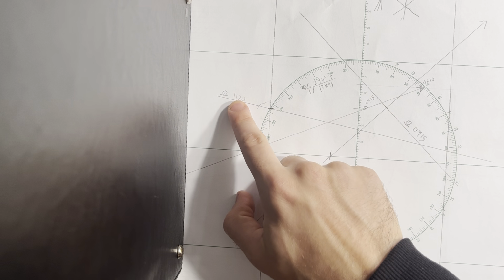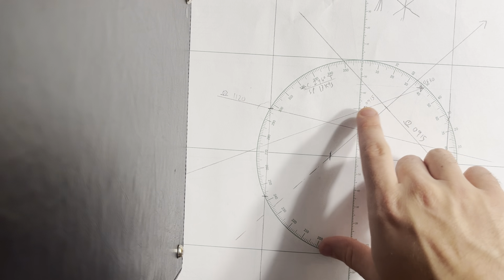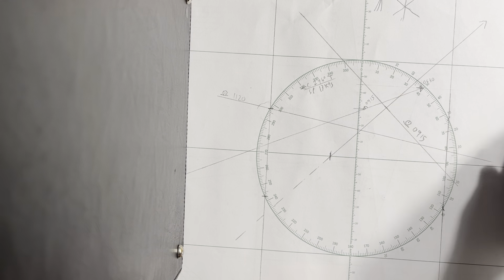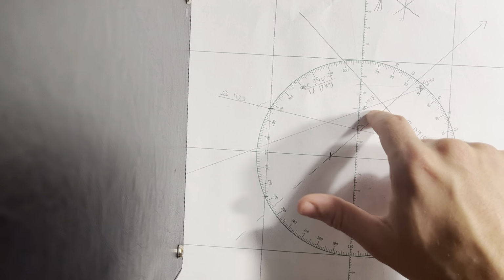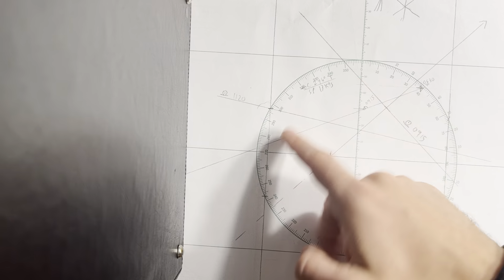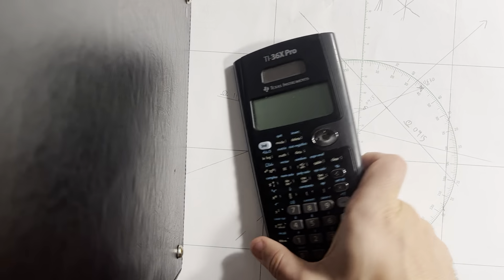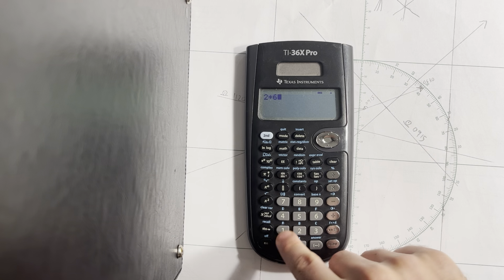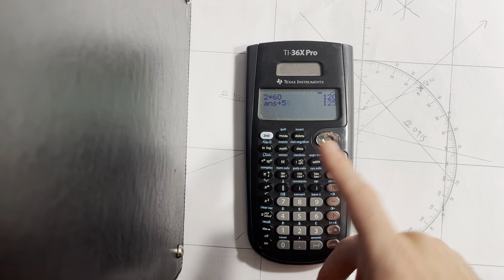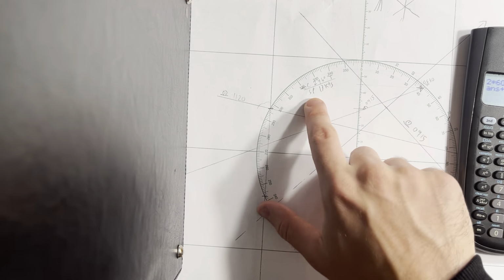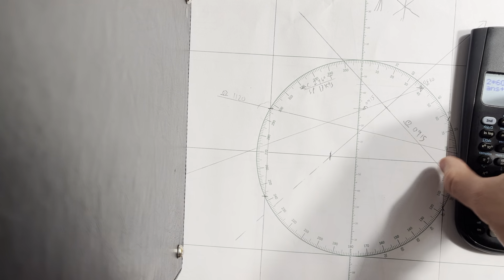If we shot this at 1120, then we need the difference in time between 9:15 and 11:20, which is 9:15 to 11:15 is 2 hours, so just 2 hours and 5 minutes. So we'll do 2 times 60 plus 5, we get 125 minutes. It says right here we're going at 13 knots.